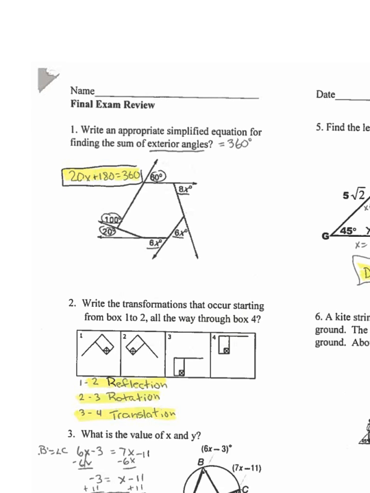Number one, write an appropriate, simplified equation for finding the sum of exterior angles. Exterior angles of any shape equal 360. That's on your green formula chart on the back of the circles page. So what you see here is we combined like terms. You just add everything together. 8x, 6x, 6x gives you 20x. 60, 100, 120 gives you 180. And you add them up, set them equal to 360.